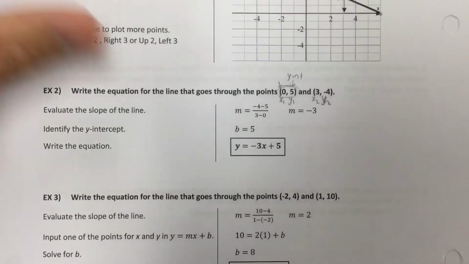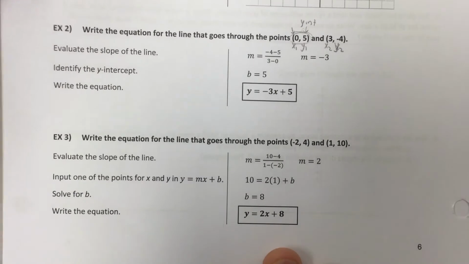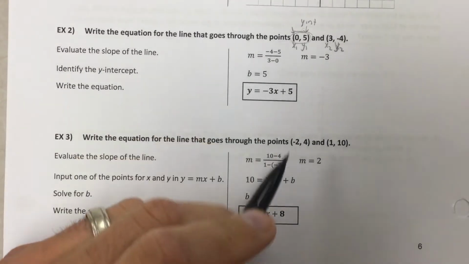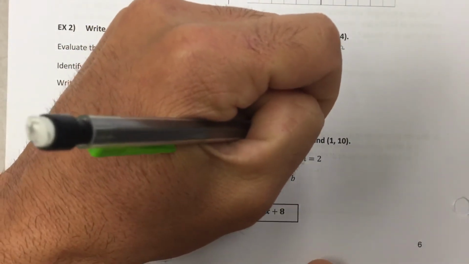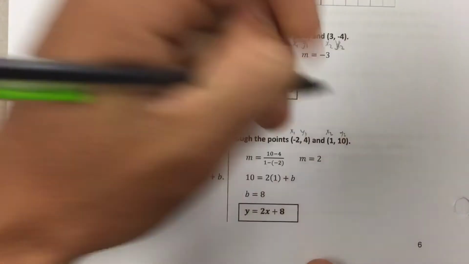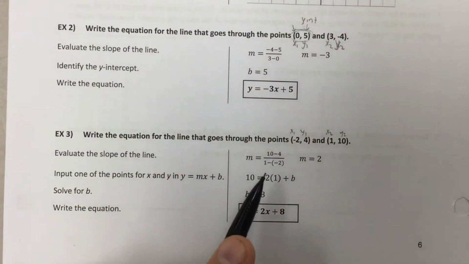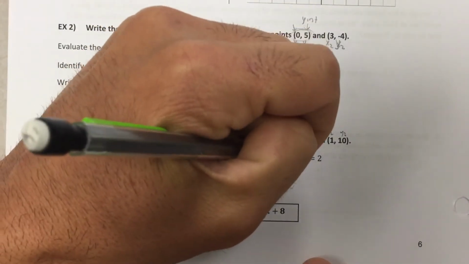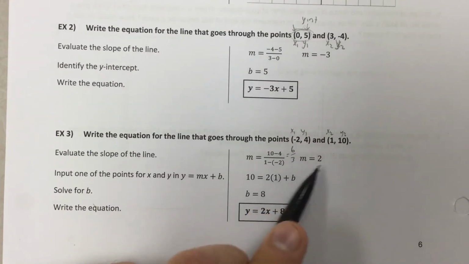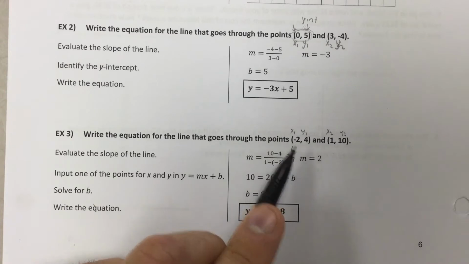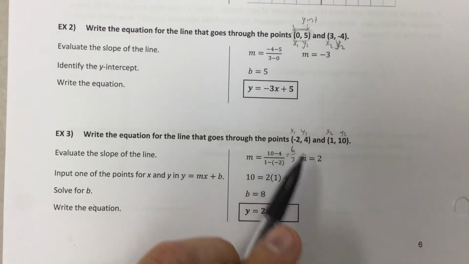As we go to example 3, now things change up a little bit, because if you notice, neither of our x values are 0, which means we are not given our y-intercept. And so the first step still stays the same. I'm still going to find my slope, x1, y1, x2, y2. And so I'd have 10 minus 4 over 1 minus a negative 2. And that would give us 6 over 3, because that becomes plus. 6 divided by 3 is 2. So I know my slope is 2, but I don't know my y-intercept yet, because I don't have my x value of 0, and that's what I have to figure out.